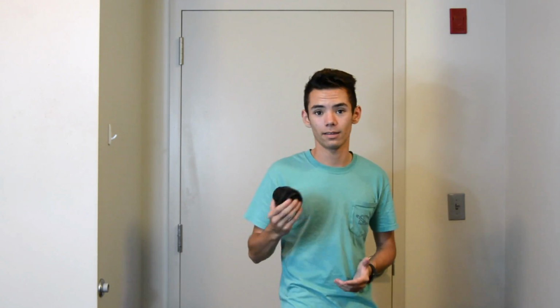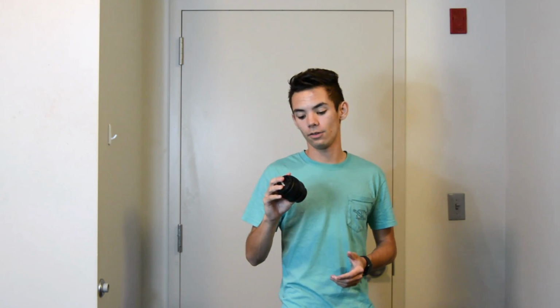This should be the first lens that you get when you save up enough money, or if you have enough money saved up, get this lens. It will change your life. If you're a Canon user, Canon also makes a 50mm lens. It's about the same price as the Nikon, but I highly suggest it. You should get it. If you talk to anybody, they will tell you to get a 50mm lens.